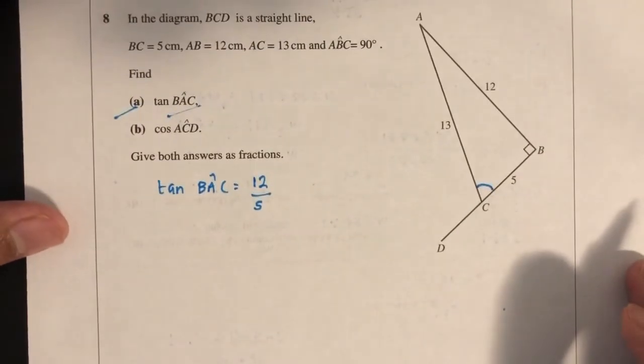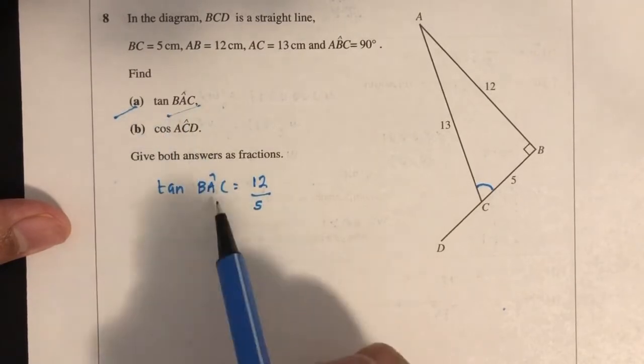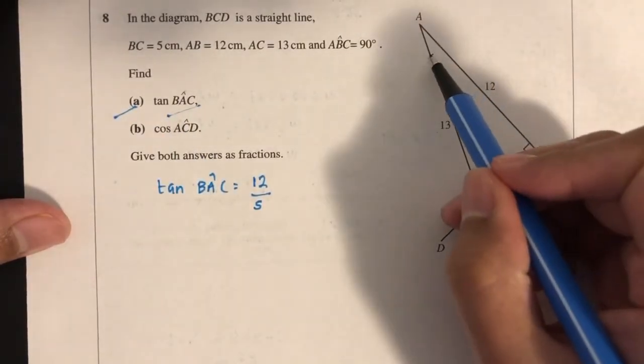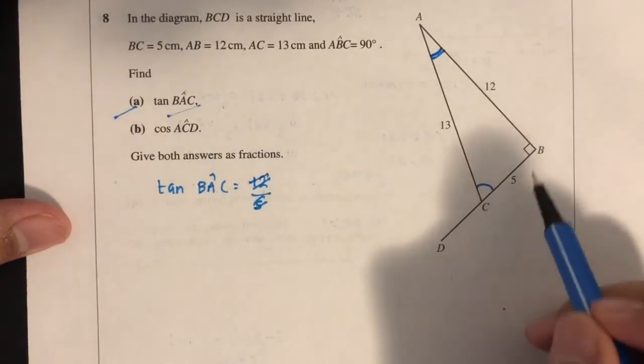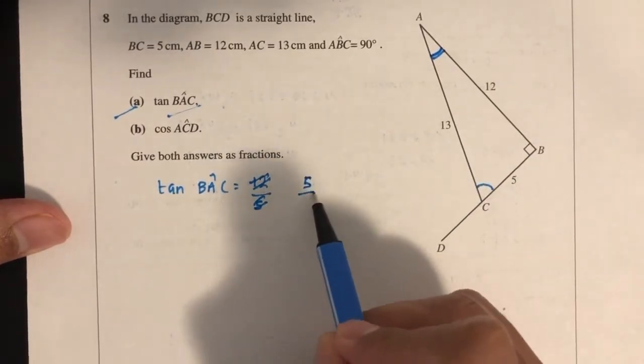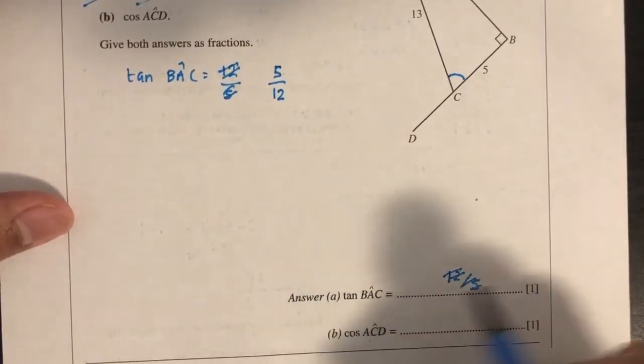Now, sorry, my mistake actually. It is BAC, not BCA. So BAC will be this angle here. My bad. That would not be 12. That will be actually 5 over 12. Mistake. So 5 over 12 will be tan BAC, not BCA.